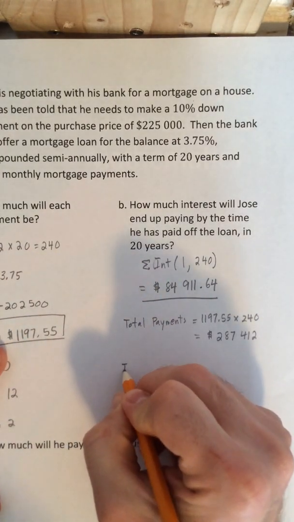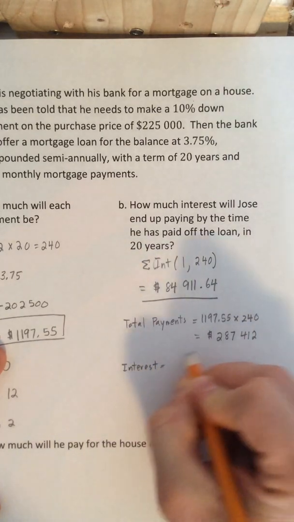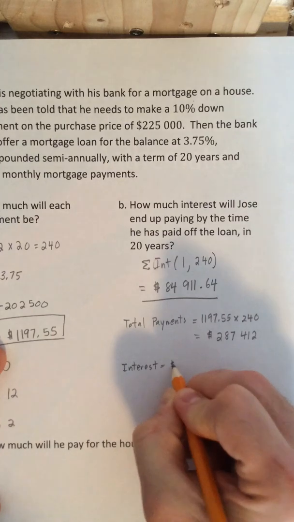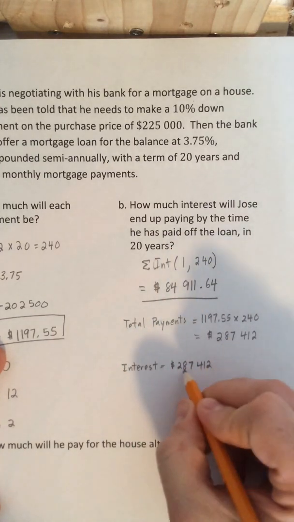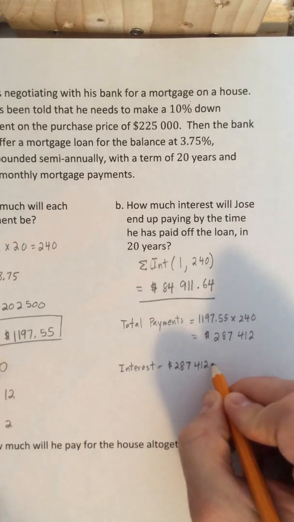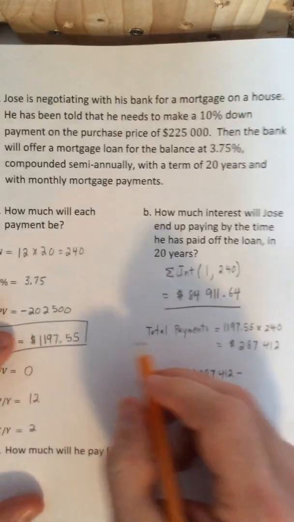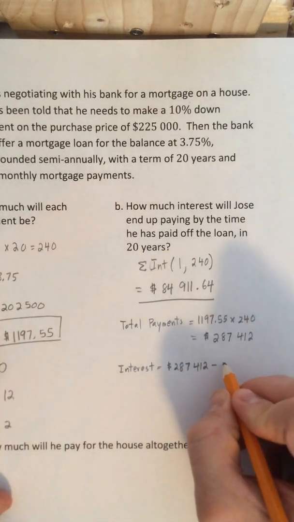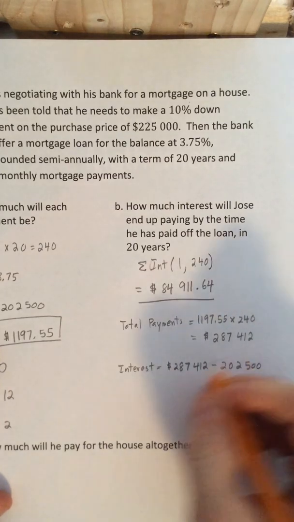So if we want to find just the interest part, we're going to take our total payment value, which is $287,412, and subtract the amount that he actually paid after he paid his 10%, $202,500.